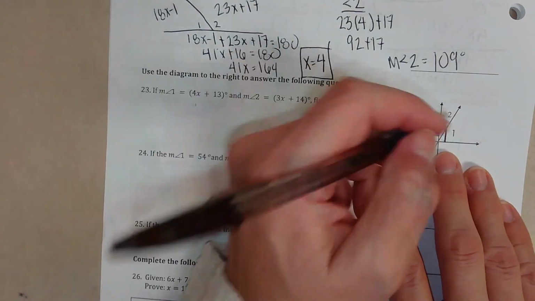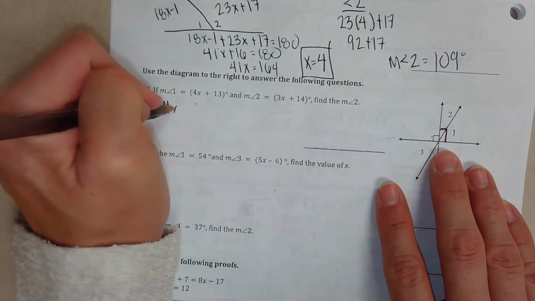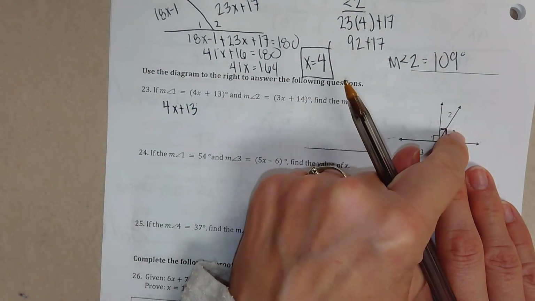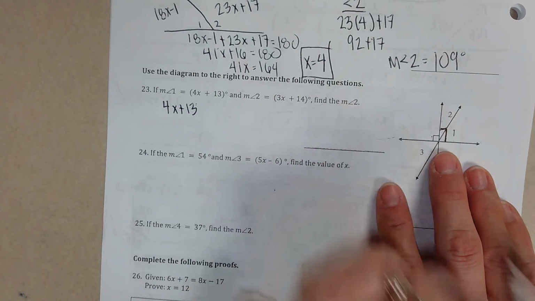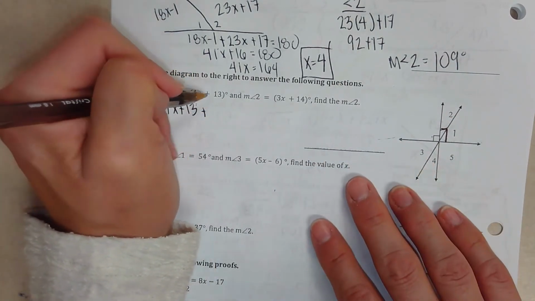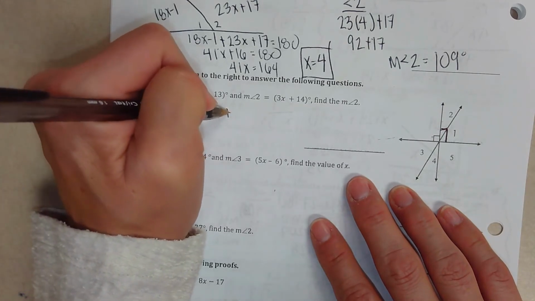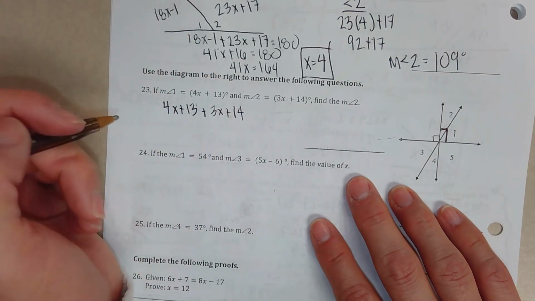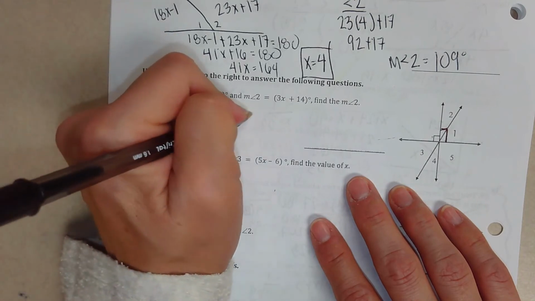So the measure of angle 1, which is 4x plus 13, plus the measure of angle 2, 3x plus 14, has to equal 90.